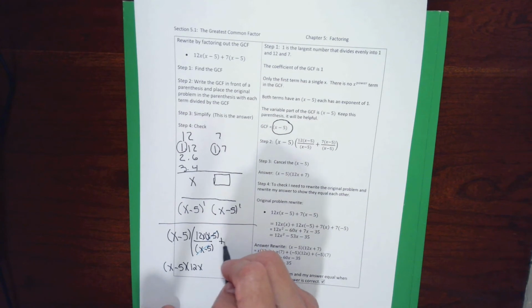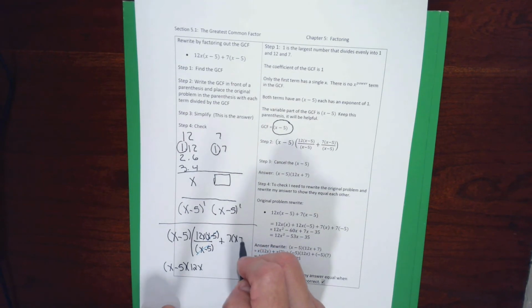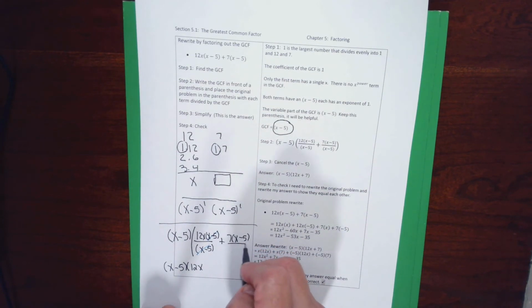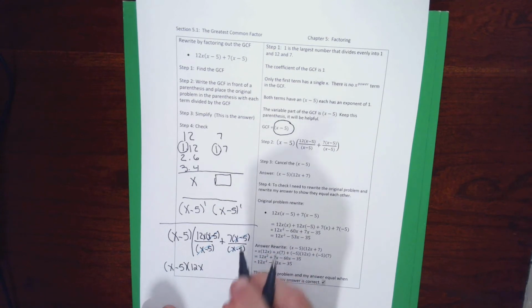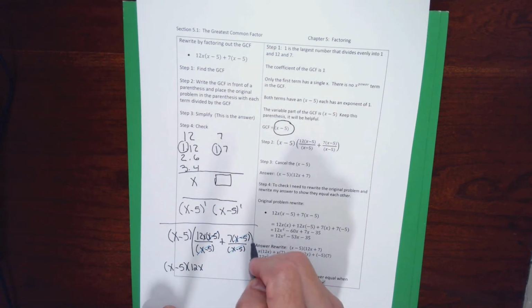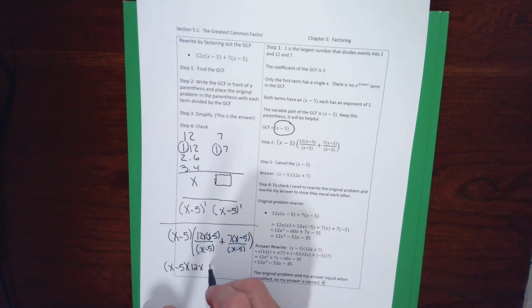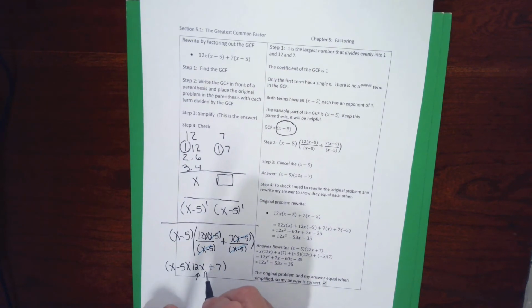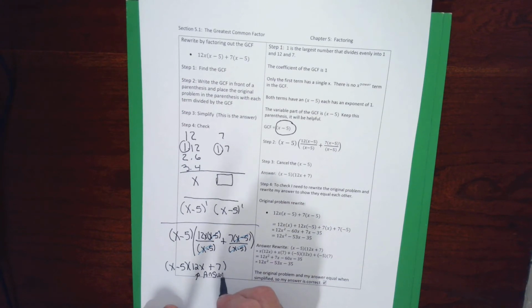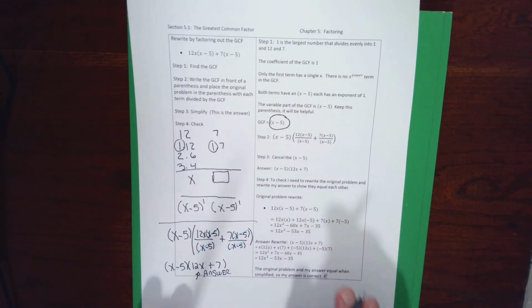Next term was 7 times x minus 5. Figure out what's left in the parentheses when I factor out the common factor of x minus 5 by forming the fraction that's needed, canceling out the common parentheses. I claim that this is my answer. These are dumb to check because I don't know that I could check it in a way that you're going to be happy with, but here's how you're going to have to check it.